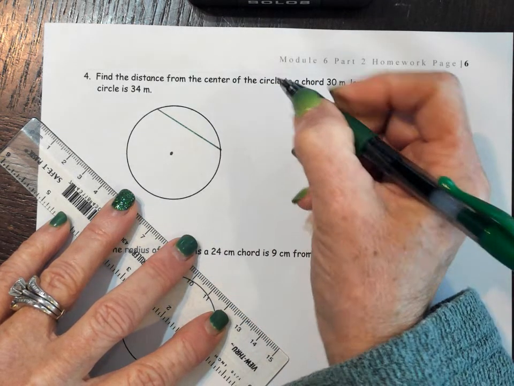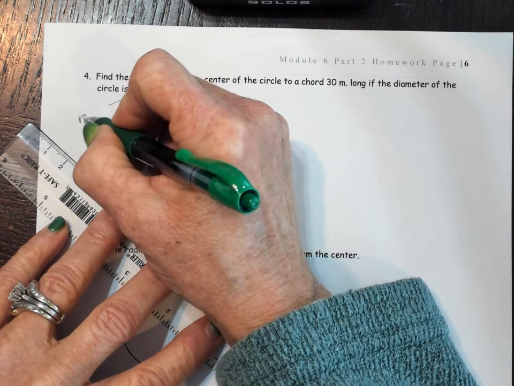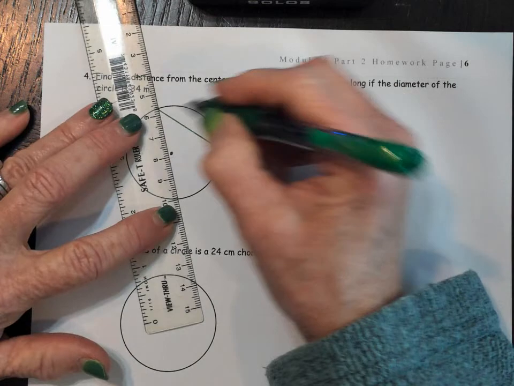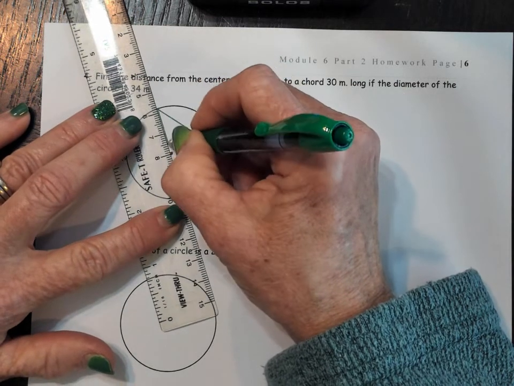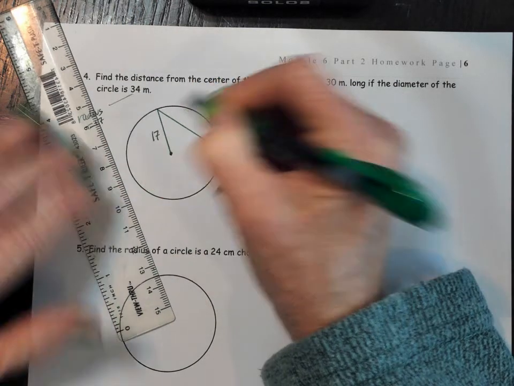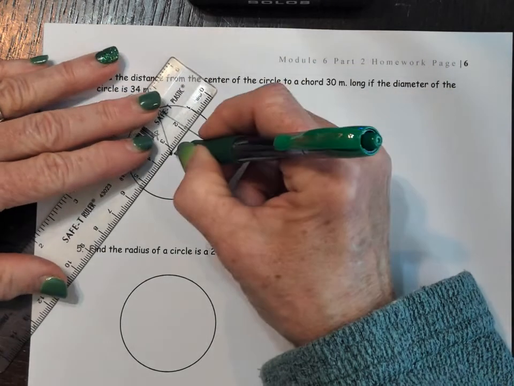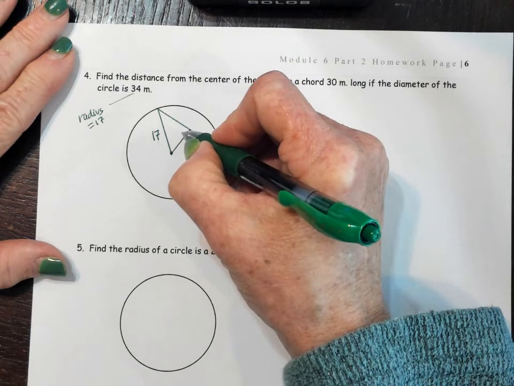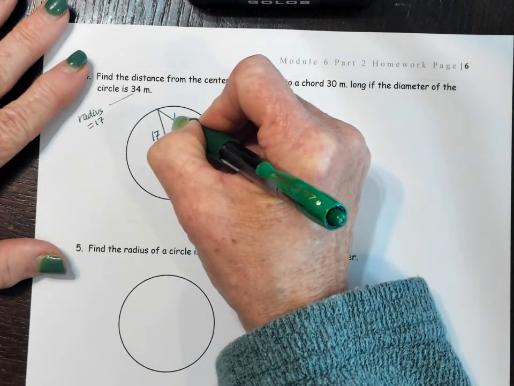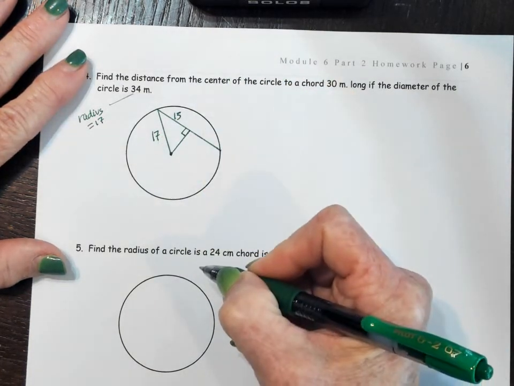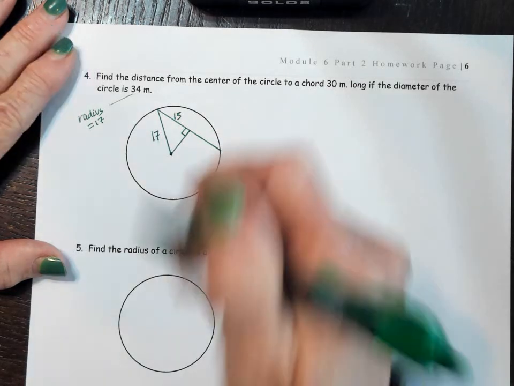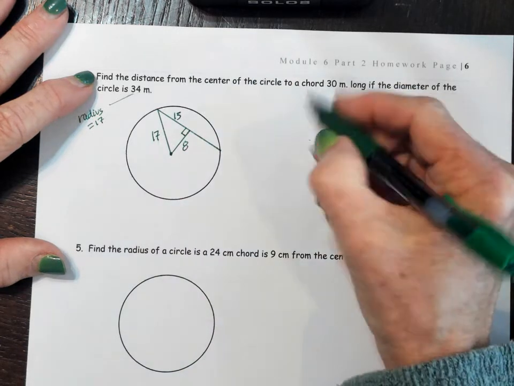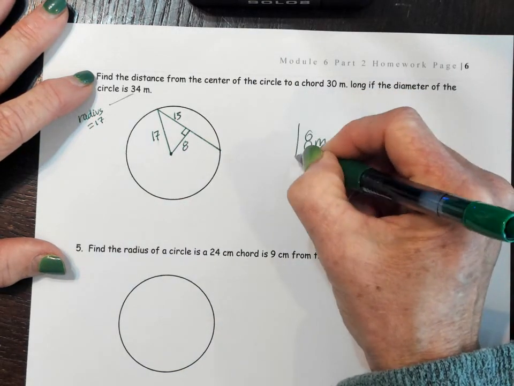All right, if the diameter is 34 meters, that means the radius is 17. That chord is 30 meters, so when I put this perpendicular piece in, we know we bisect it, so there's a 15. So, oh, that's a triple again, 8. Distance from the center of the circle is going to be 8 meters.